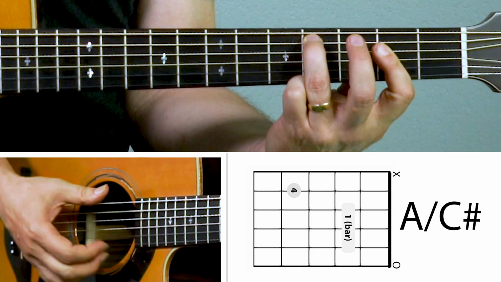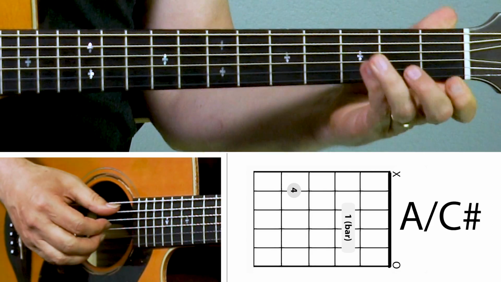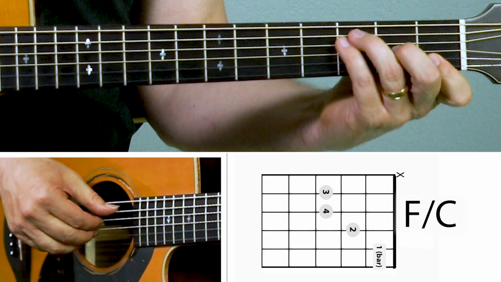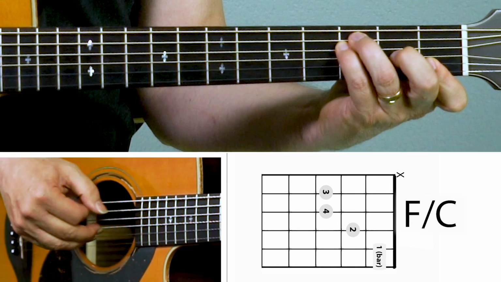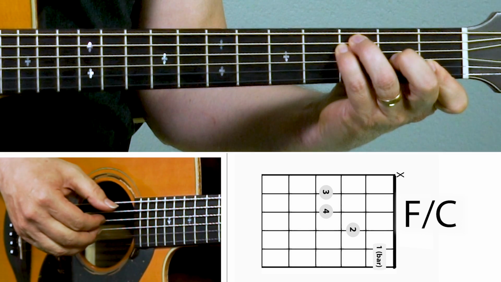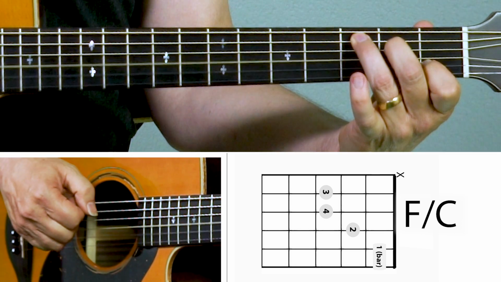So there are many other forms of slash chords, not quite as common as these. Another one could be an A with a C sharp in the bass. Or an F with a C in the bass. I'm covering the C with my third finger here and making the F chord. It's a good one to go back to the C chord.